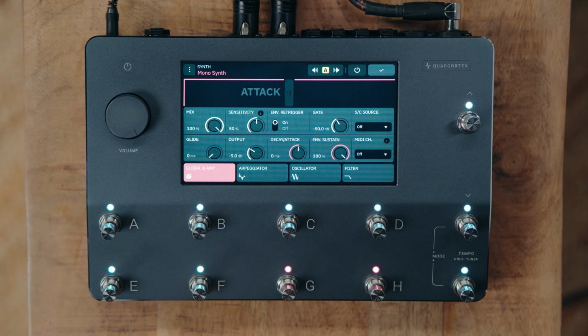So let me take you through the mono synth page by page and we'll listen to how the different parameters affect the sound of the mono synth. Let's hear how it sounds when you first load it up.